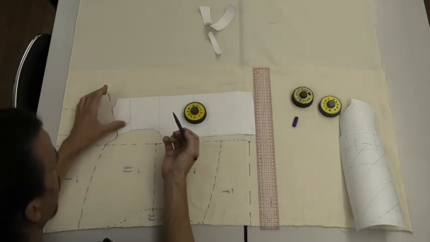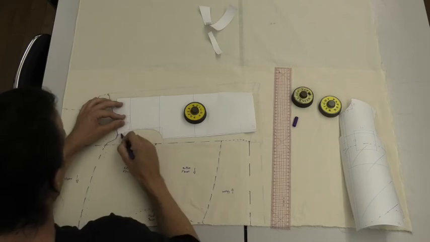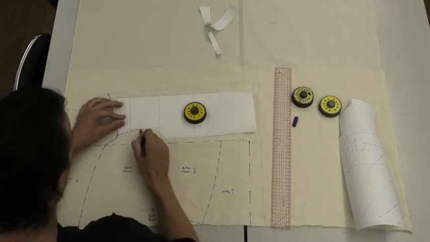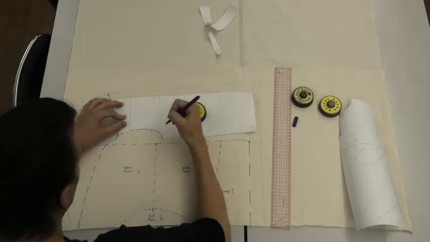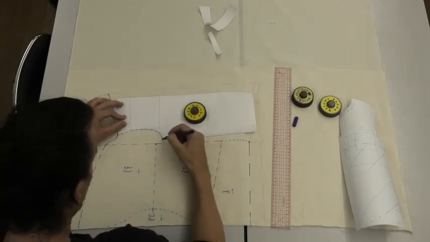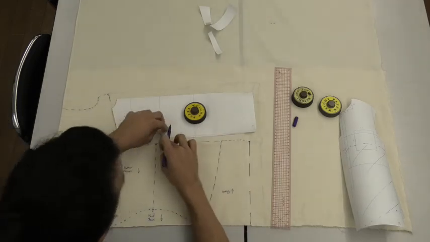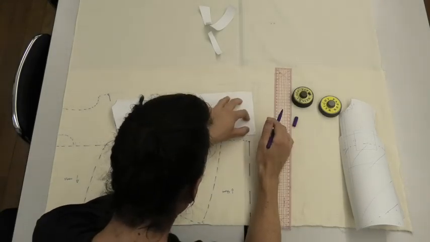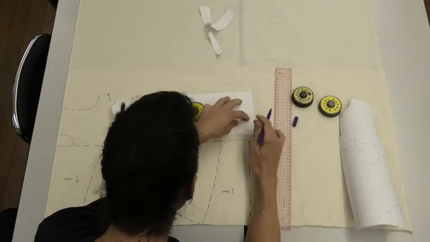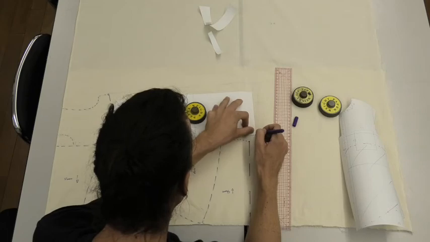So now, I just decided to go this way, so I'm going to draw the outline of my pattern, the cutting line of my pattern. From here, I prolong straight, so I don't need to draw that line. Just as a reminder, so far I don't know what will happen in that part.